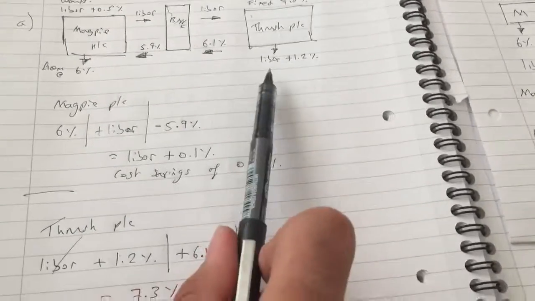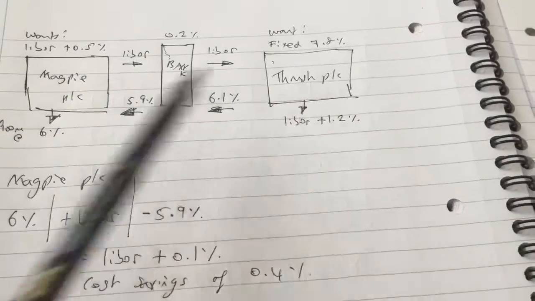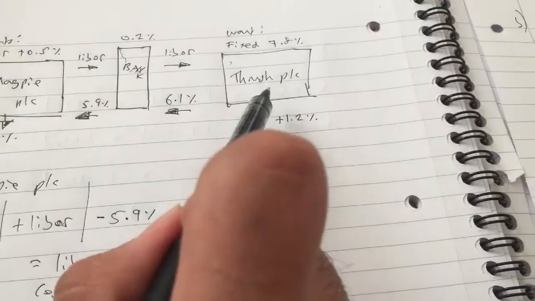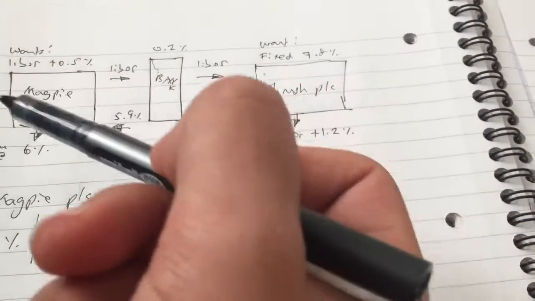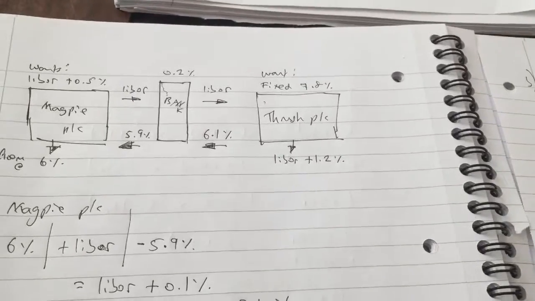So that's basically the interest rate swaps. It all works on the diagram and your arrows, and just with the arrows, you know if you're adding or taking away. If it's leaving, you're adding. If it's coming into the company, so LIBOR's coming in, you're taking it away. Like 5.9% is coming into Magpie, you're taking it away. You just sort of have to memorize that, and that's pretty much it for B.